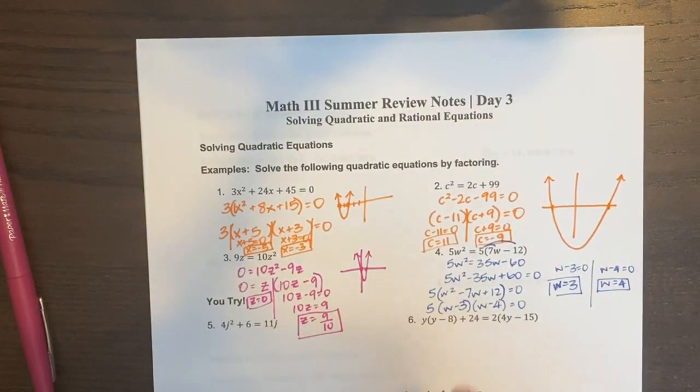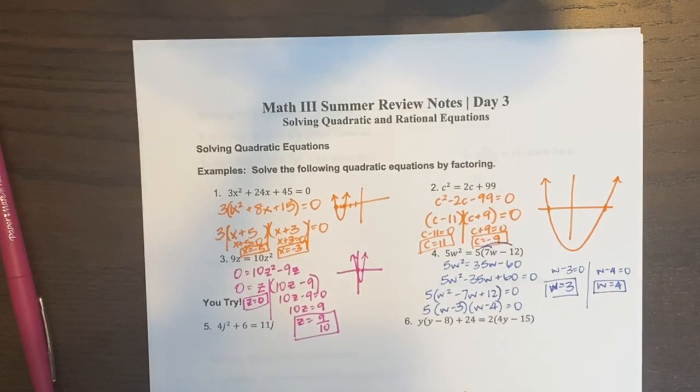All right, try number 5 and number 6 on your own, and the next slide will show work so that you can check your progress.